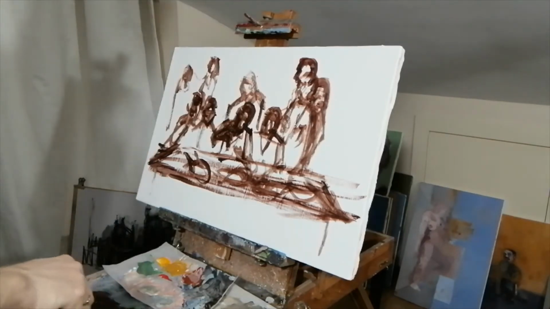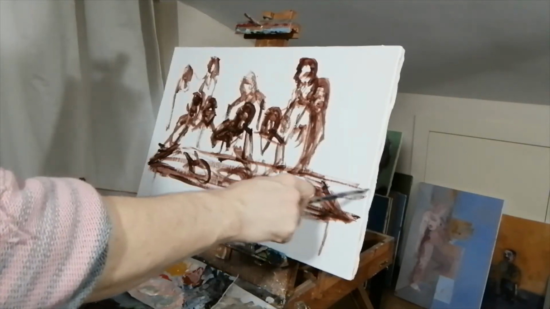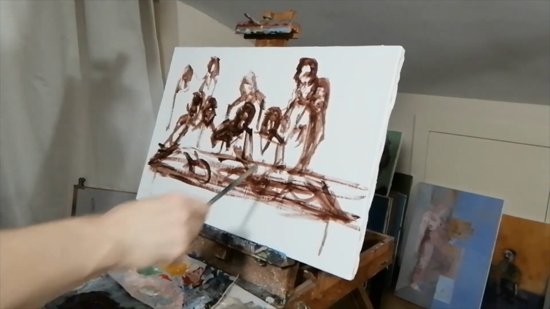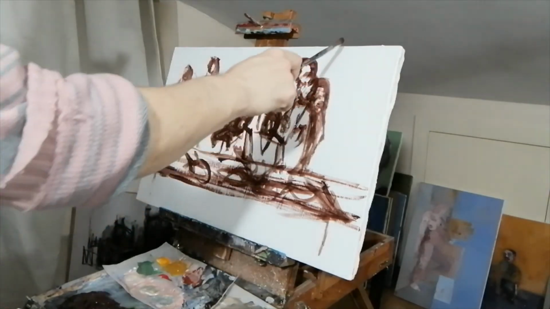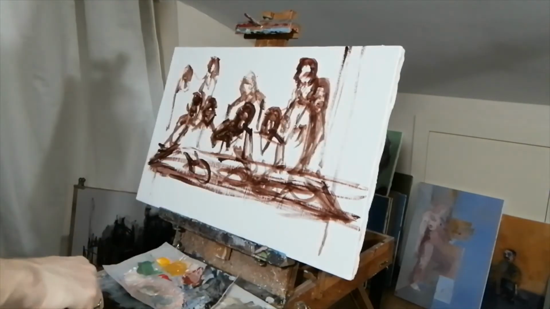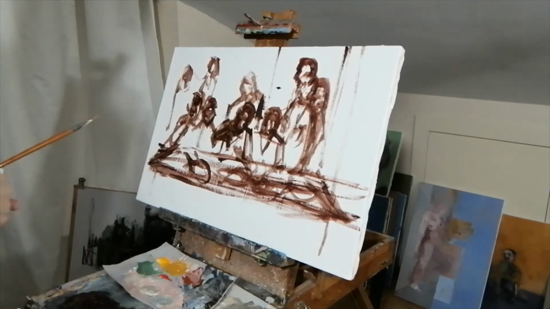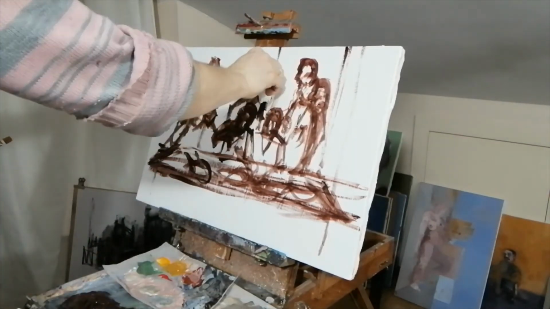And when we're happy, or at least feel that we're getting a composition of some interest to us, then we can take it further.